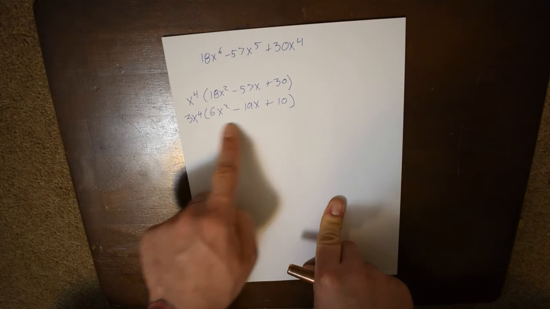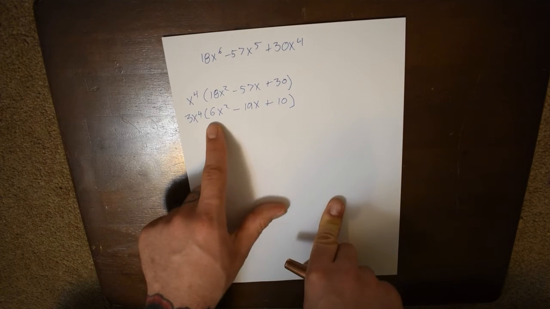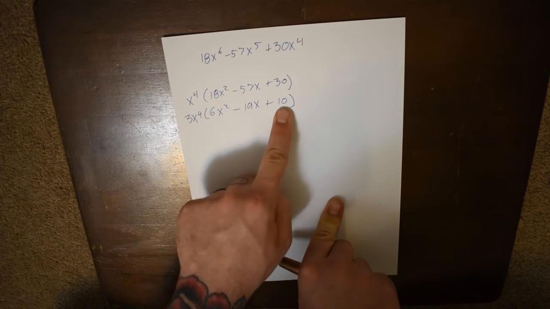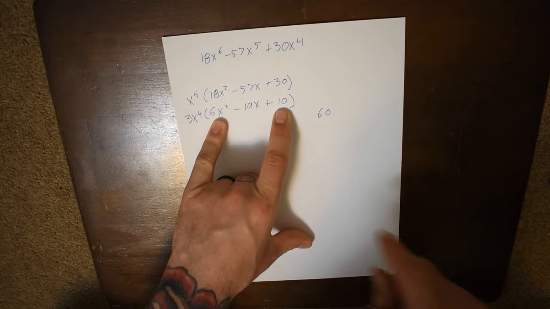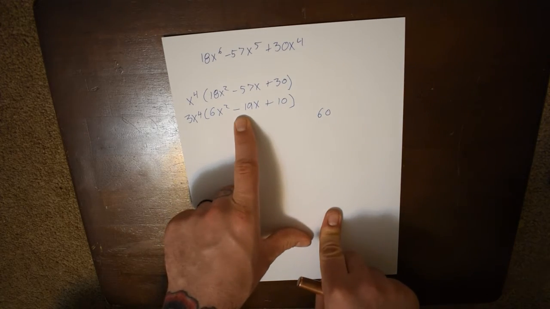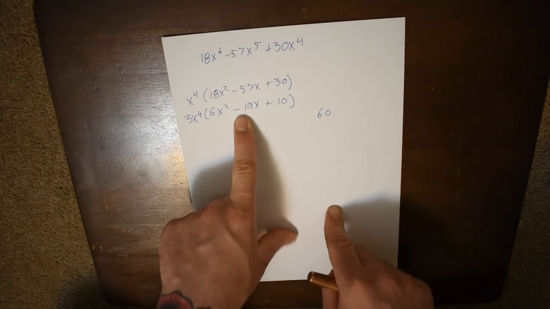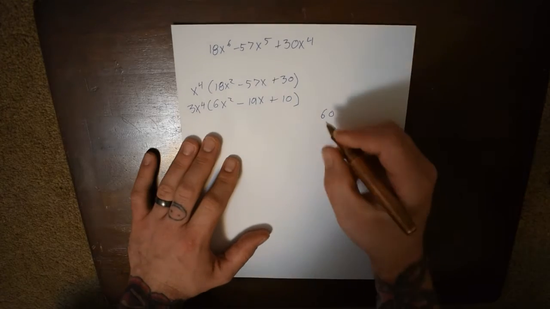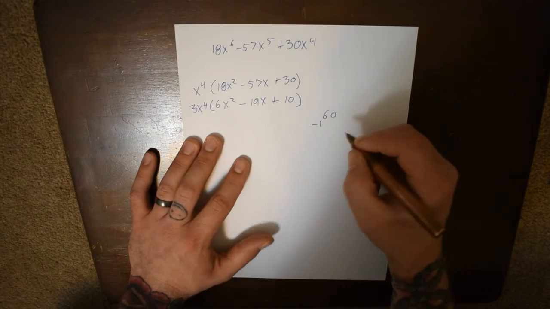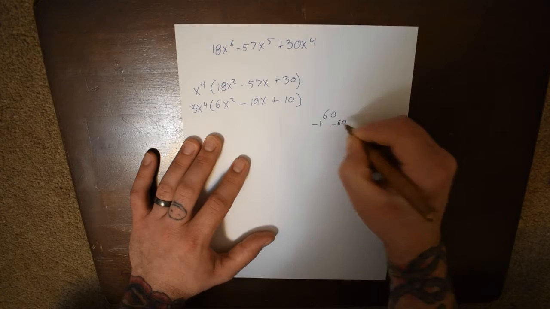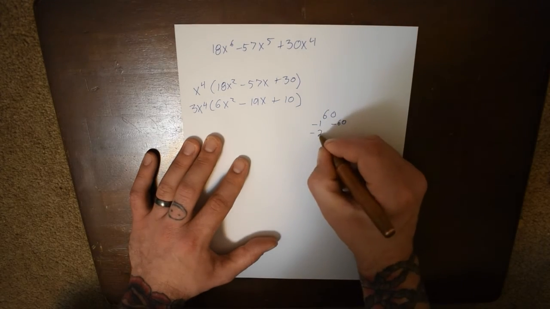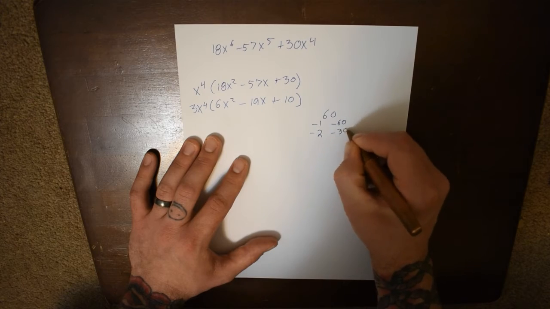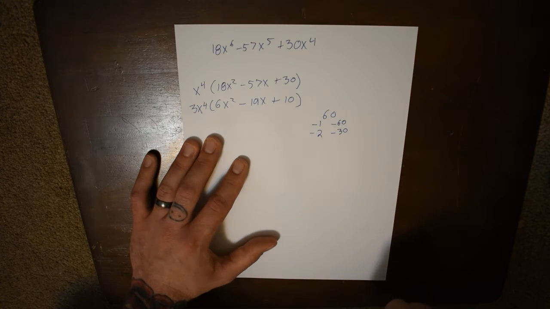Now we want to factor this trinomial. So we'll do the same thing. 6 times 10 is a positive 60. And we're looking for the factors of 60 that add to a negative 19. Well, I know negative 1 times a negative 60 is equal to a positive 60. I know a negative 2 times a negative 30 is equal to a positive 60.